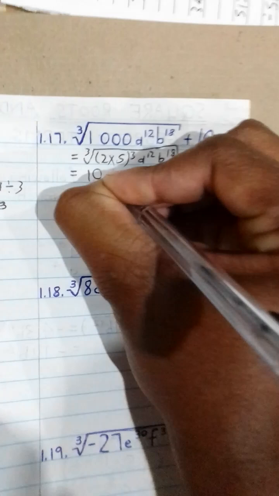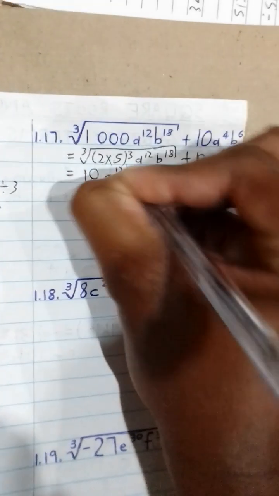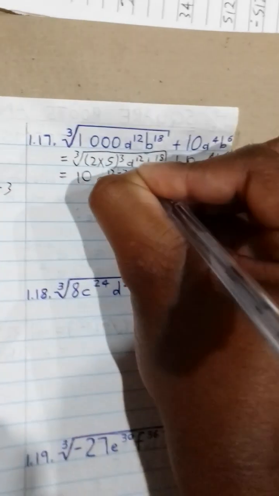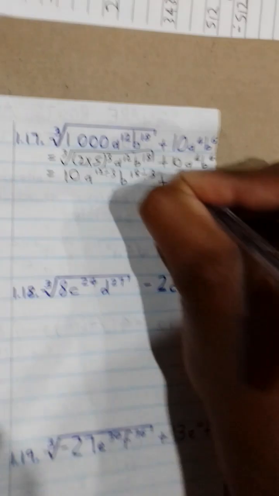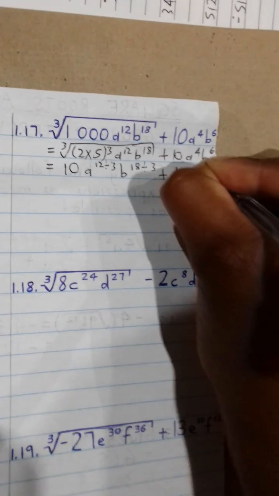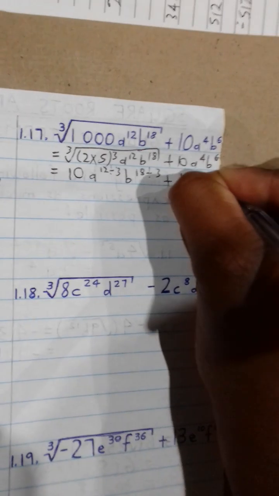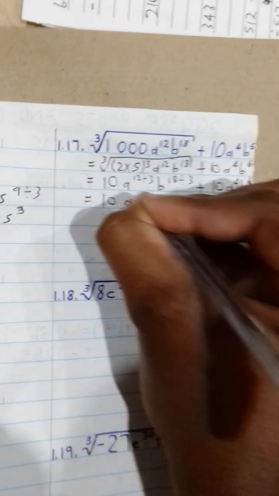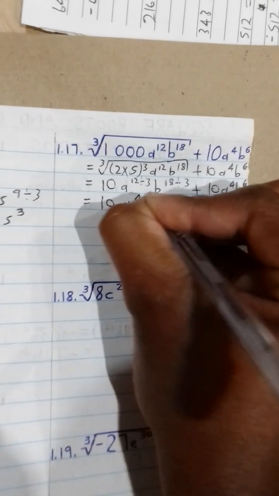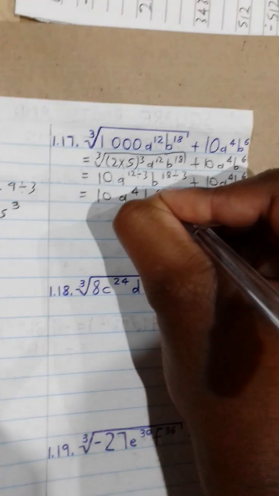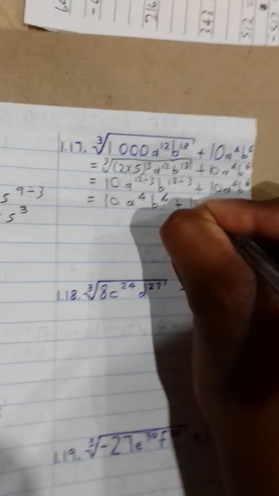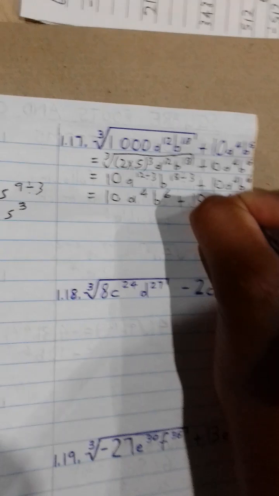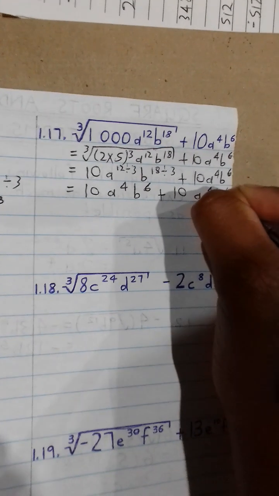Then a to the power of 12 divided by 3, b to the power of 18 divided by 3, plus 10 a to the power of 4 b to the power of 6. So 10, 12 divided by 3 gives a to the power of 4, 18 divided by 3 gives b to the power of 6, plus 10 a to the power of 4, b to the power of 6.